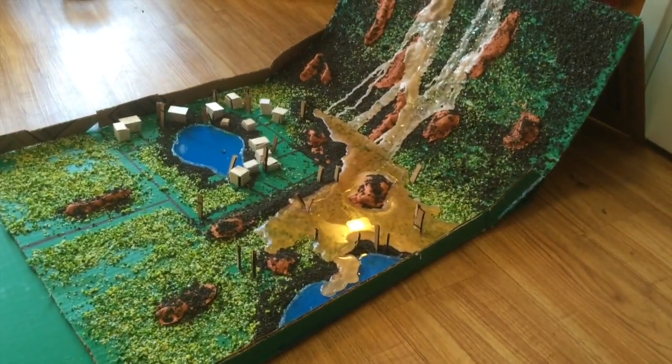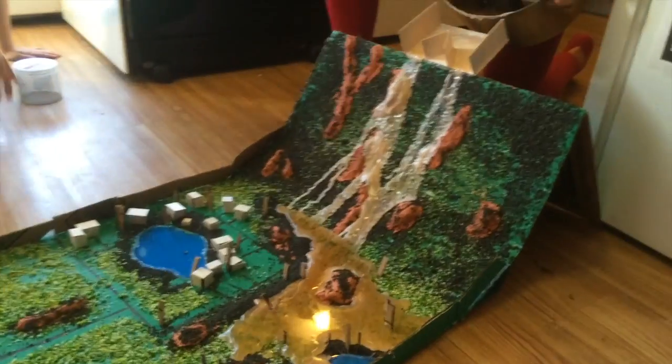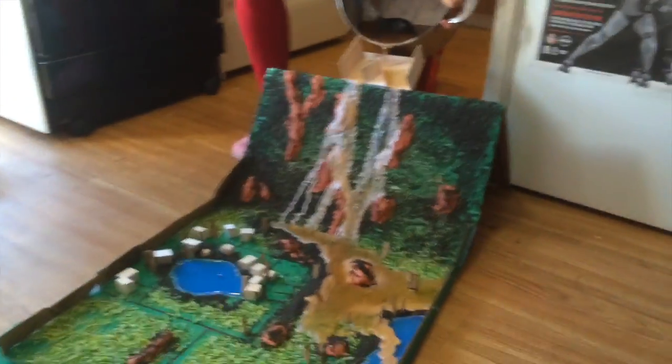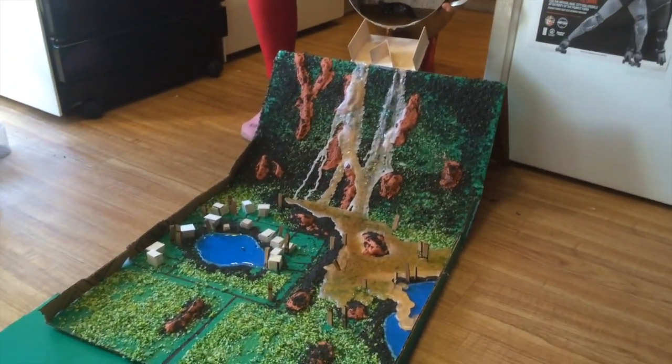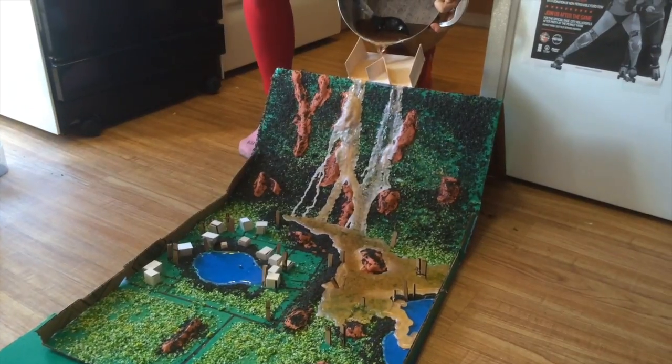Ooh, it's going in the water. That looks cool. You want me to get the village? Yeah. Get the village. I'm going to keep pouring.